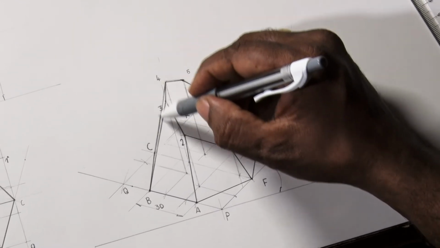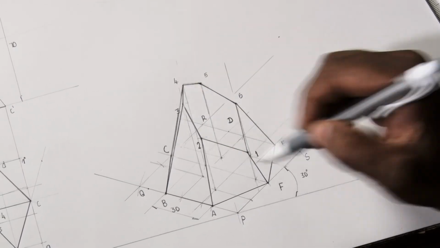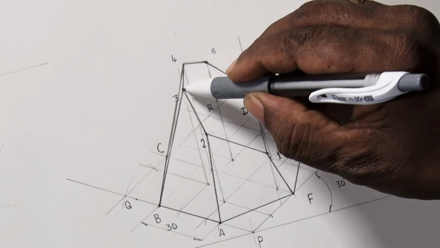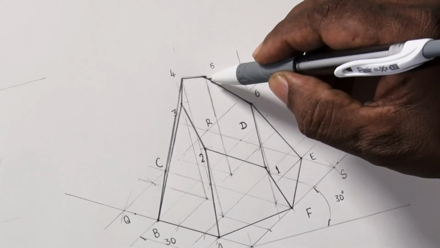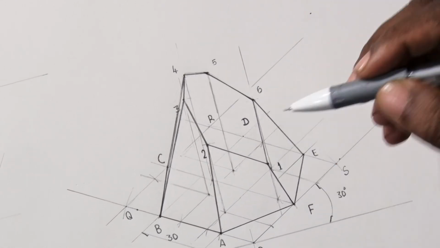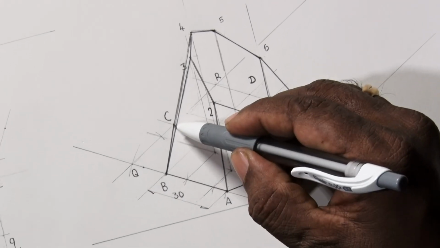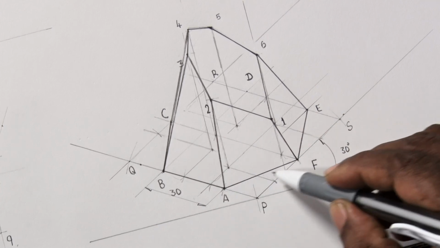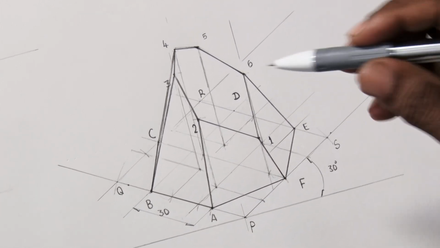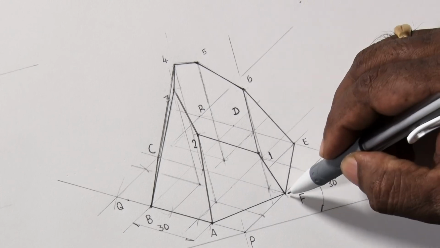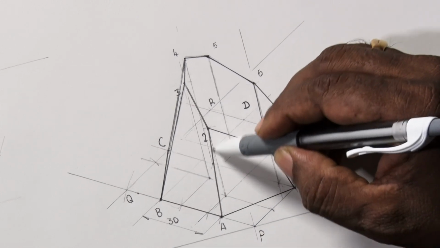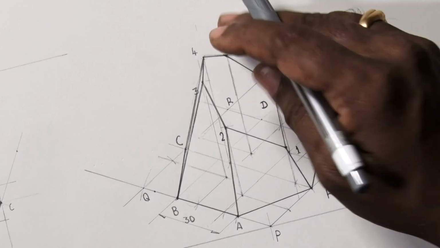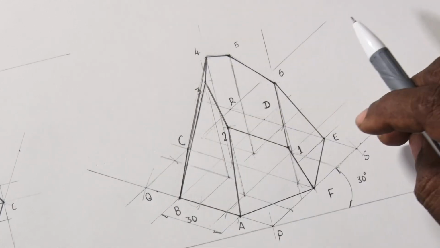So we join the points 1, 2, 3, 4, 5, 6. We join 1 and 2, then 2 and 3, 3 and 4, 4 and 5, 5 and 6, then 6 and 1. Ultimately at the bottom we take the extreme points C and B, B and A, A and F, and F and E. E is connected with 6, F is connected with 1, A is connected with 2, B is connected with 3, C is connected with 4. So we get the truncated pyramid.